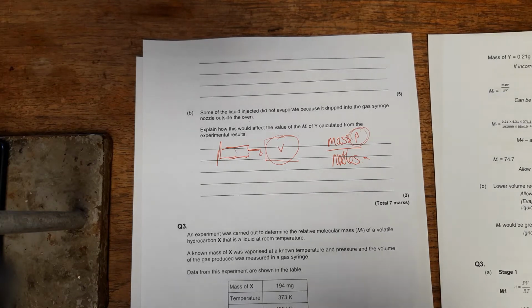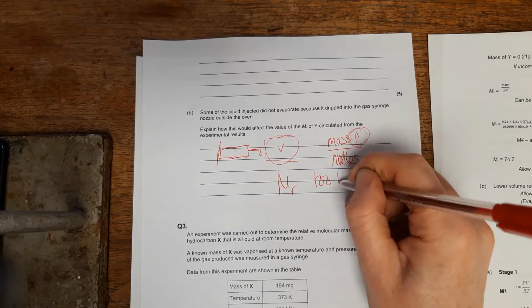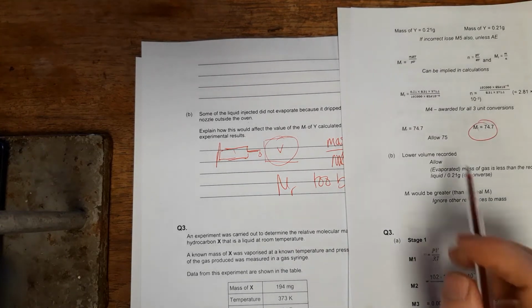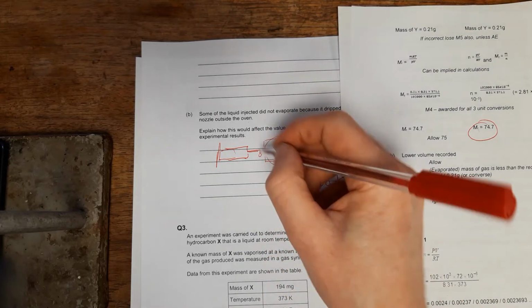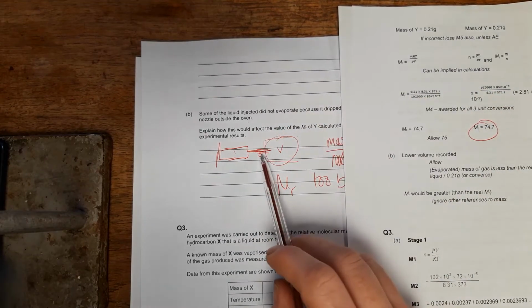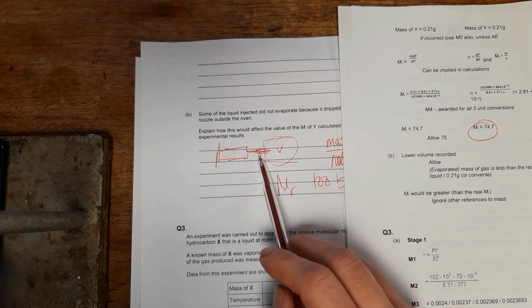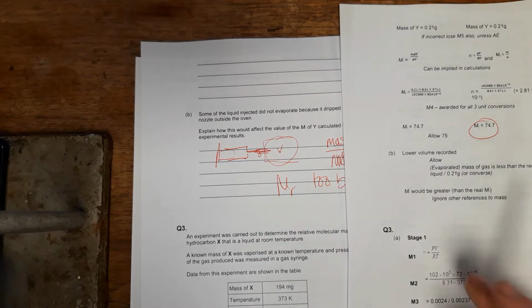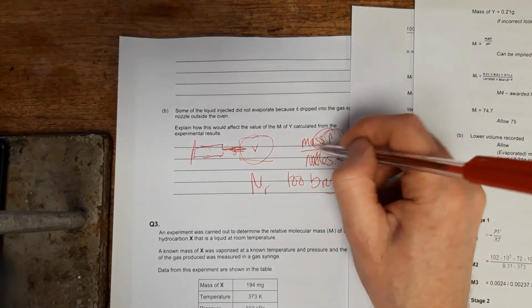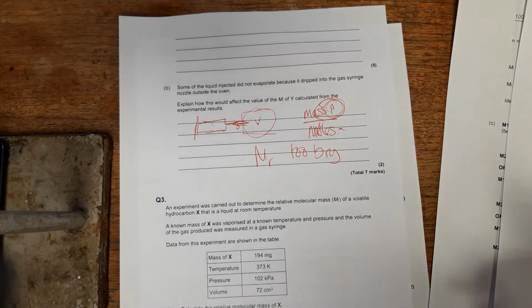Is that right? Yeah. You'll come out with an MR that's too big. I'm looking there, and it's done it in another way. It says you won't get the full volume because of the mass. There's a funny way of thinking about it. Your volume won't be as big as you expected because not all of the liquid went in. Lower volume, so the MR would be greater. I've said you think that the mass of liquid is bigger, so mass divided by moles, the MR will be too big. Either way you think about it, you will overestimate the MR.